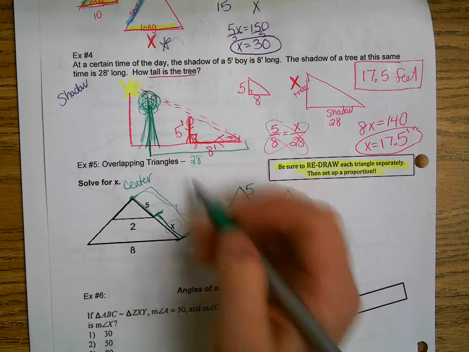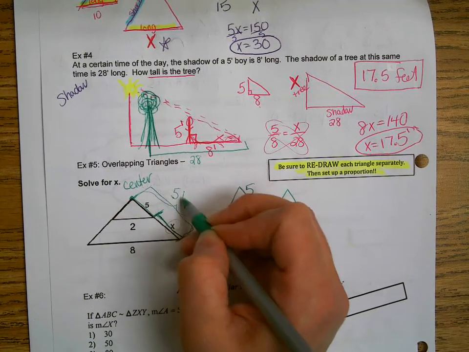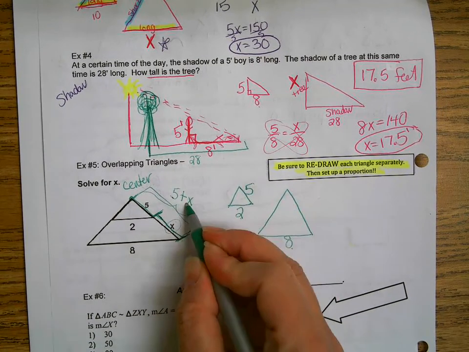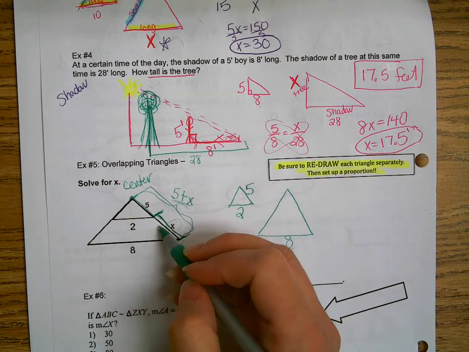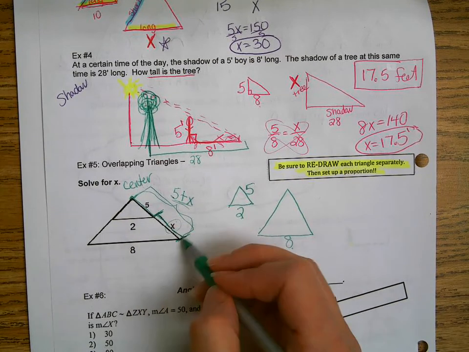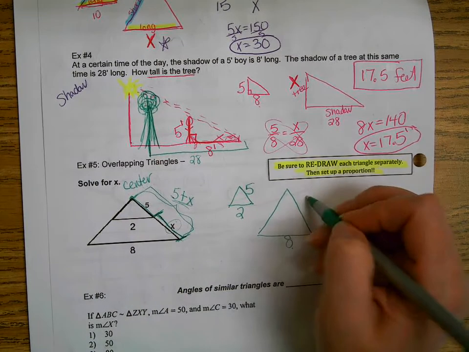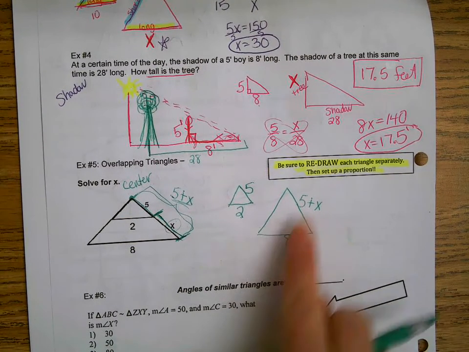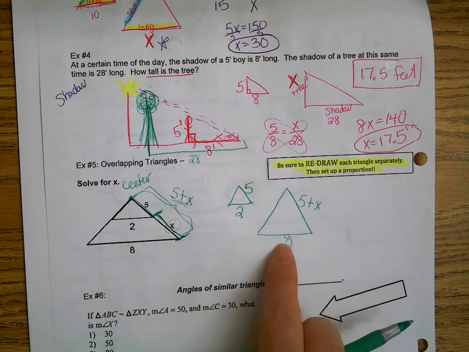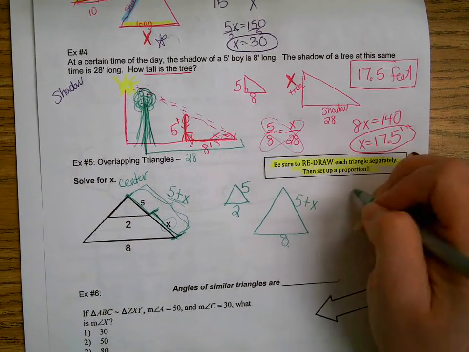The entire measurement is 5 add x. So that's a little key piece here, is you have to add those two parts together, because when you're trying to find the whole length, you need to add the two pieces. So this side is 5 plus x. So there's our proportion. 5 compares to 2, as 5 plus x compares to 8.